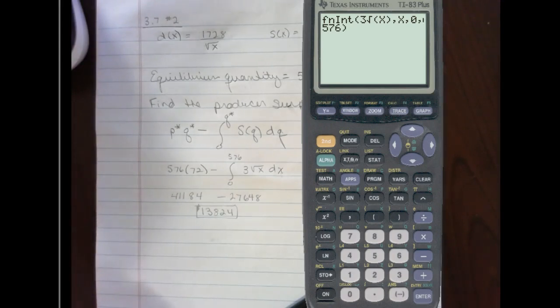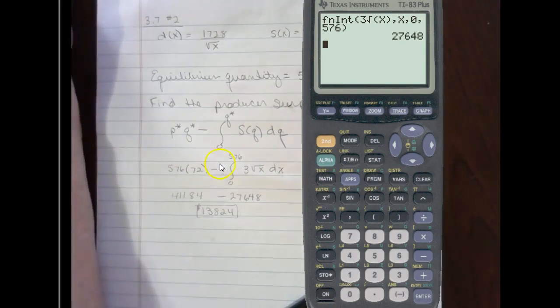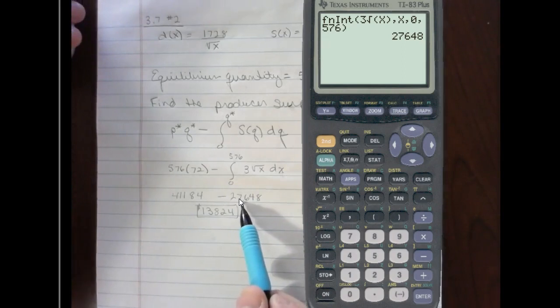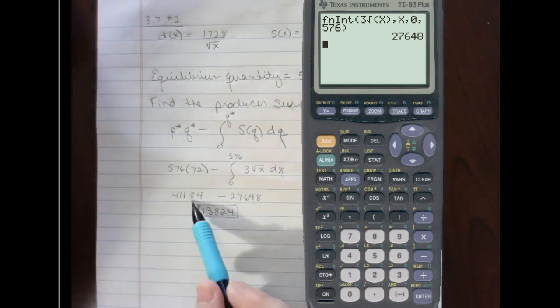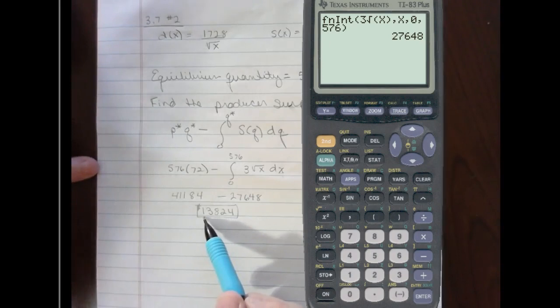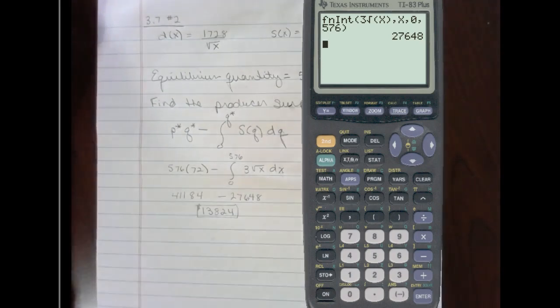But this should give us the integration. Now that's just this part right here. So we're subtracting it from this 27,648. We're going to subtract it from this 41,184, and that gives us our answer, which is 13,824. So that would be the producer's surplus.